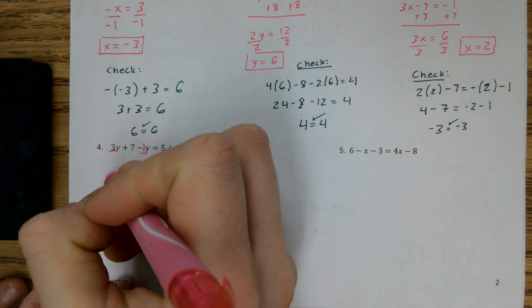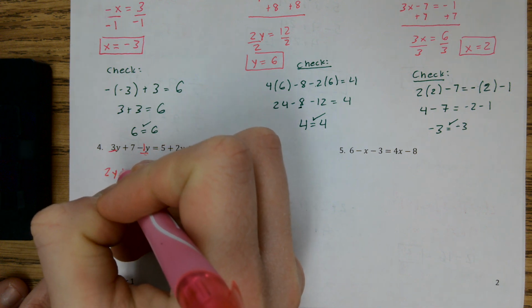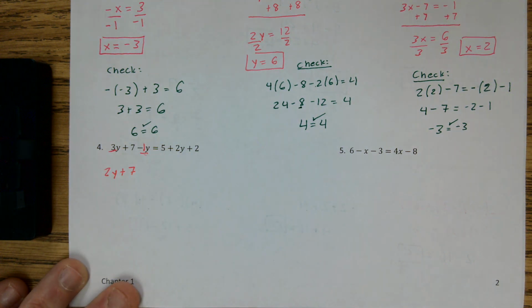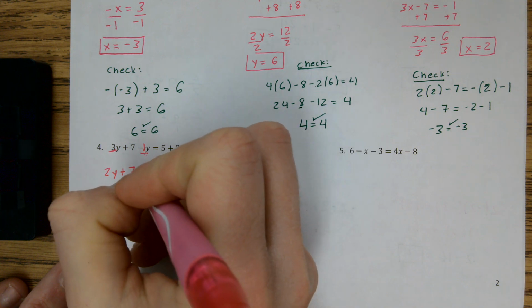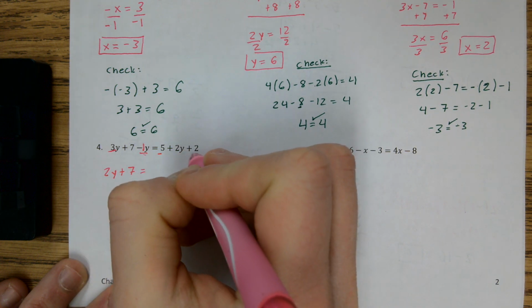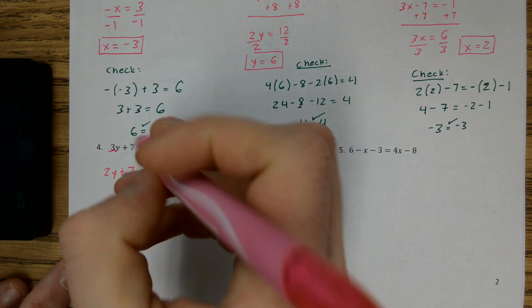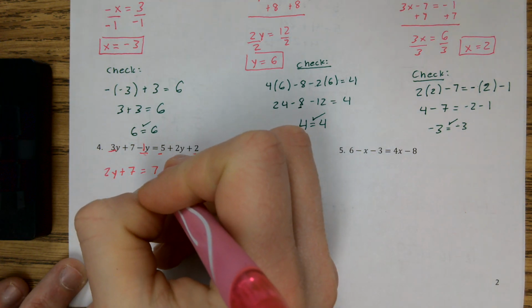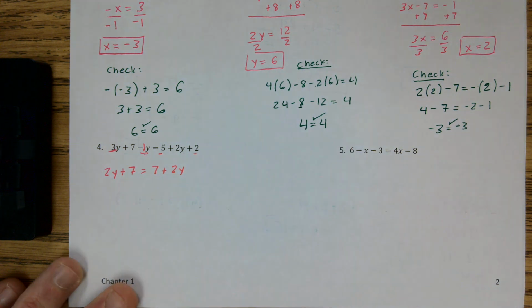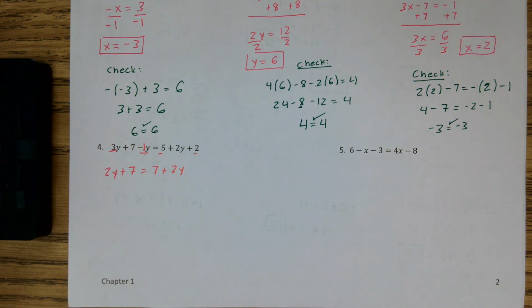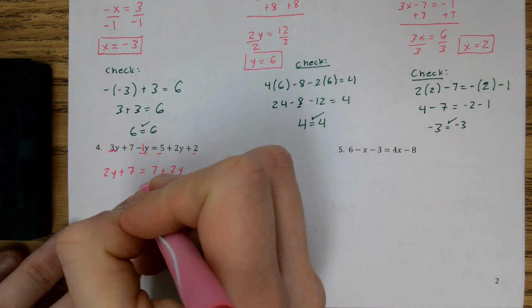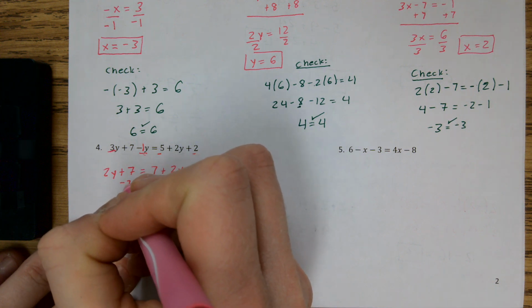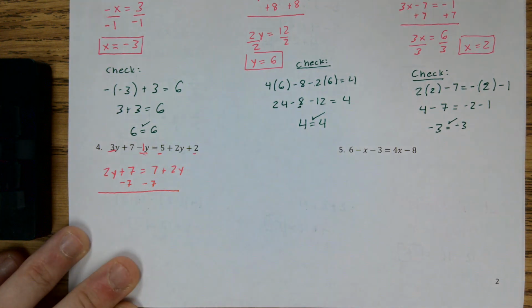3 minus 1 gives you 2y plus 7, equal to, now we have combined terms here, 5 and 2 that we can put together. In that case, it's 7. And then we have a positive 2y. All right, so now we're going to go ahead and simplify. We're going to go minus 7 on both sides. Again, it really doesn't matter which order you do, so long as you end up with a y on one side and a number on the other.